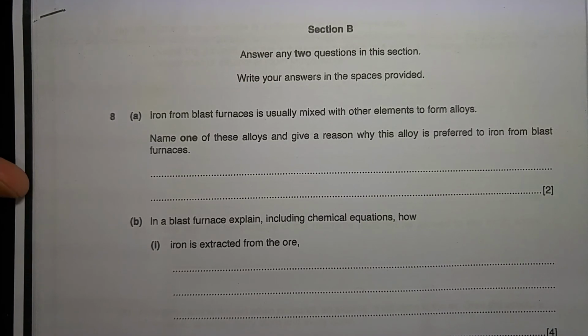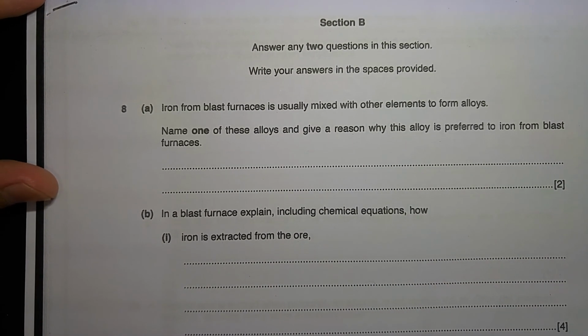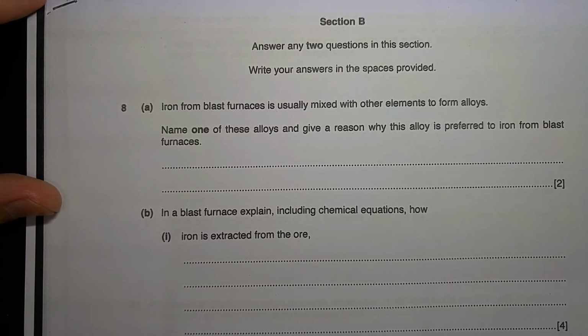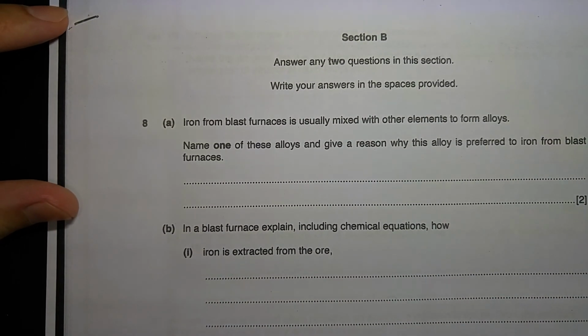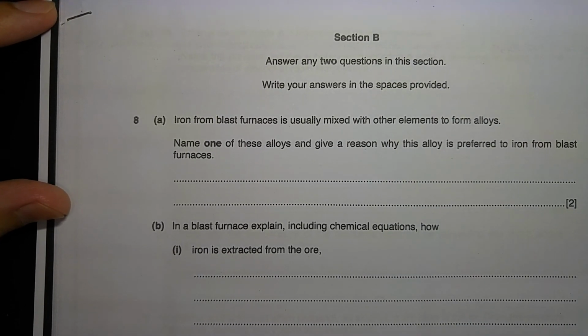Okay, hi. This is 2016 TYS Combined Chemistry Paper 3 Section B. Iron from blast furnaces is usually mixed with other elements to form alloys. Name one of these alloys and give a reason why this alloy is preferred to iron from blast furnace.